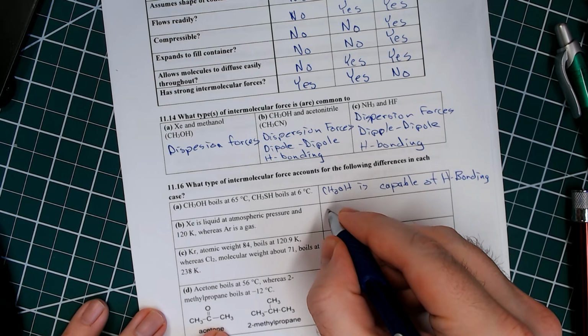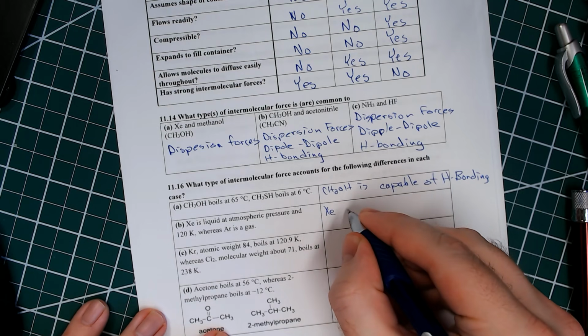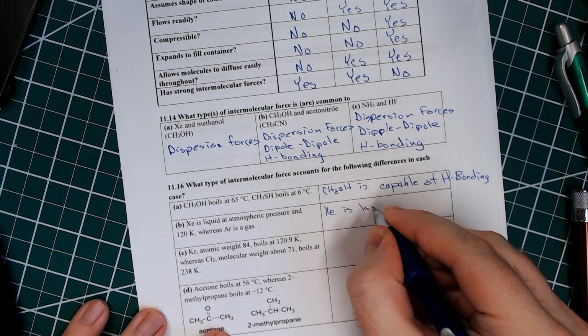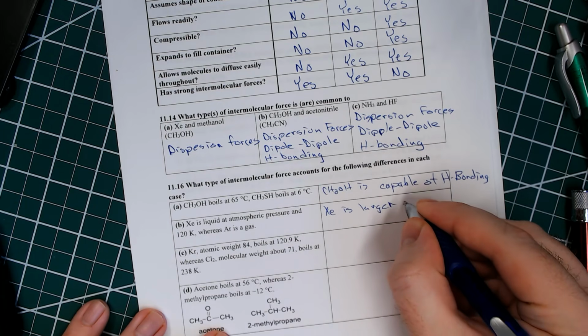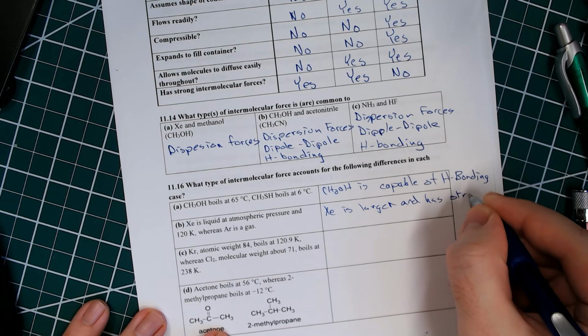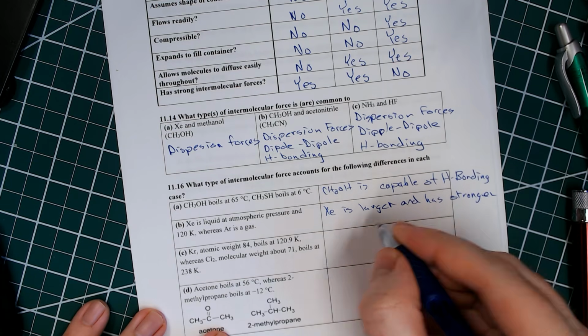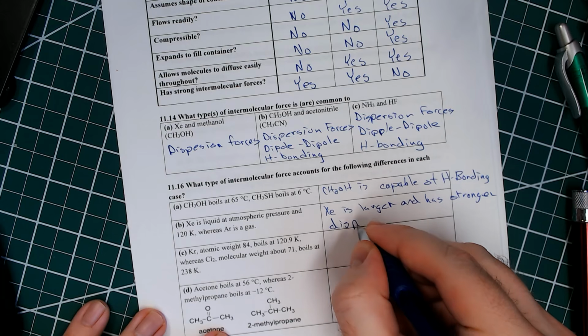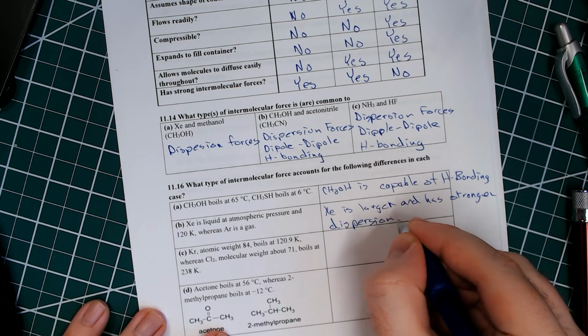So xenon is larger and has stronger dispersion forces.